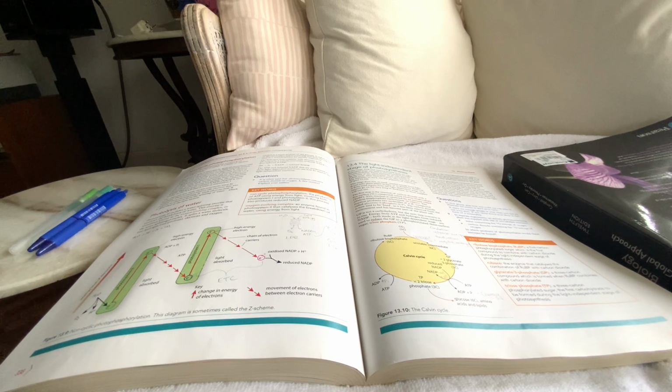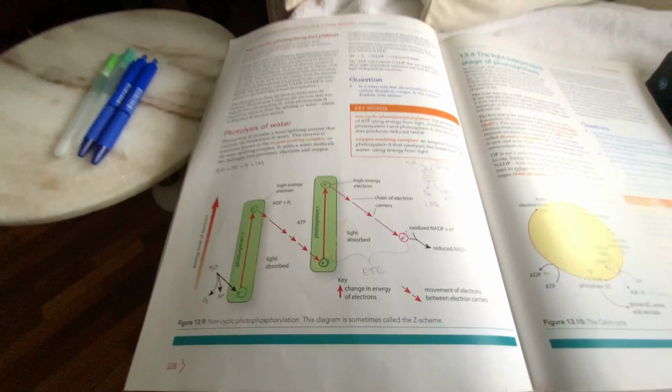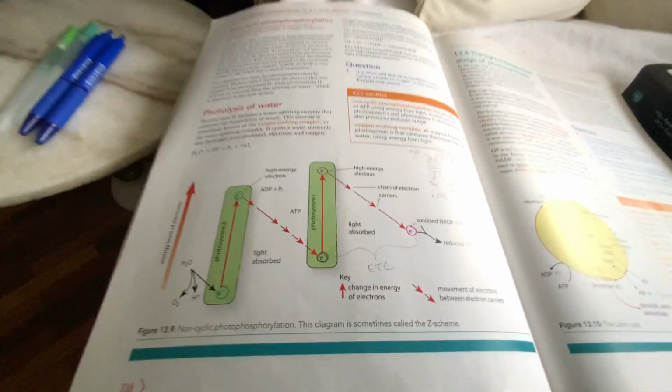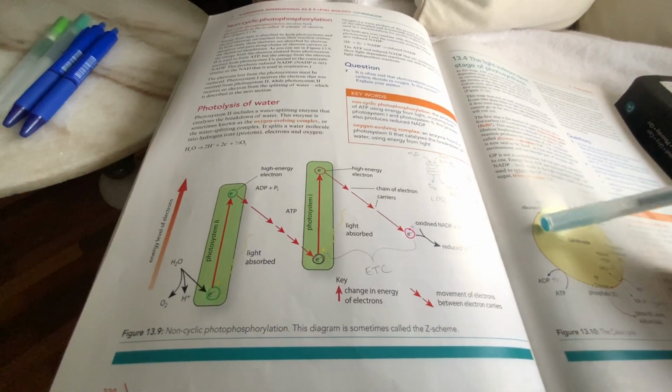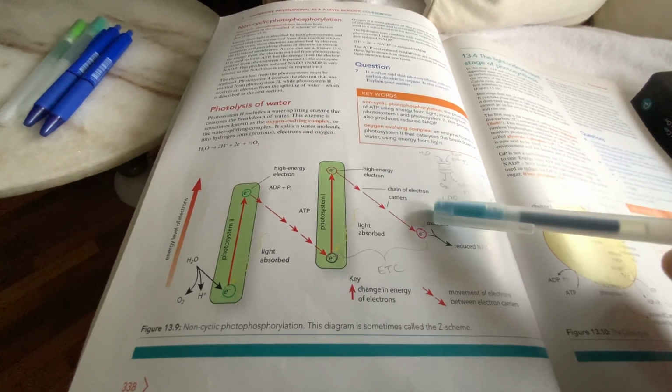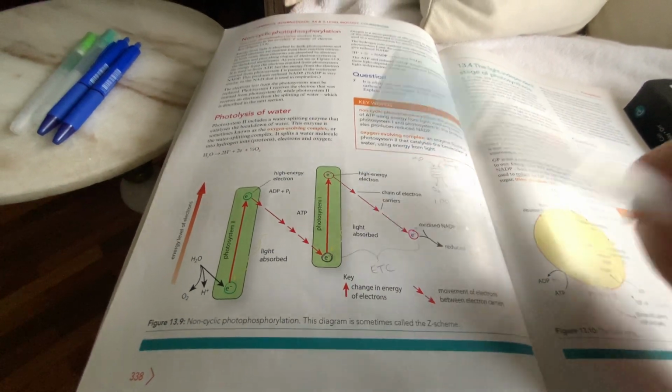I'm assuming you have some knowledge on the electron transport chain that's happening in the light dependent reaction in photosynthesis. But if you don't, here is a basic rundown. This is a diagram. I'm only going to talk about the non-cyclic photophosphorylation, which goes from here to here in a zigzag motion, or a Z scheme. I think that's what they call it.